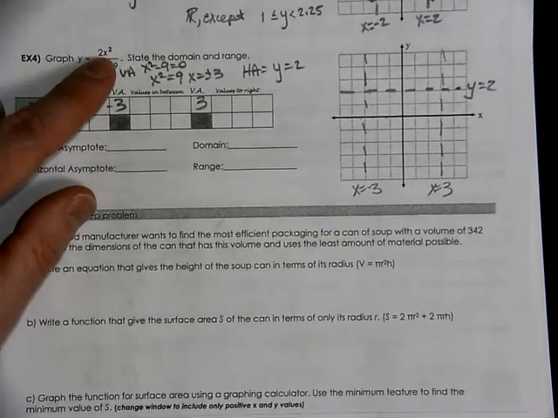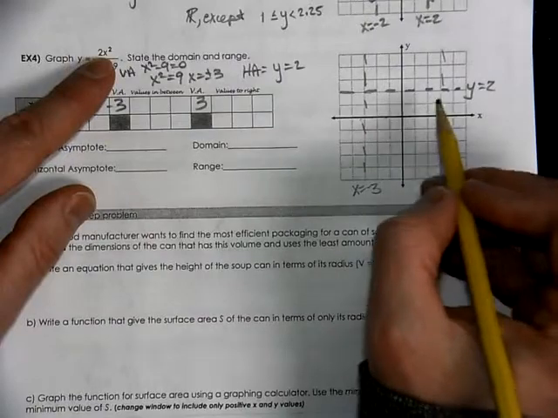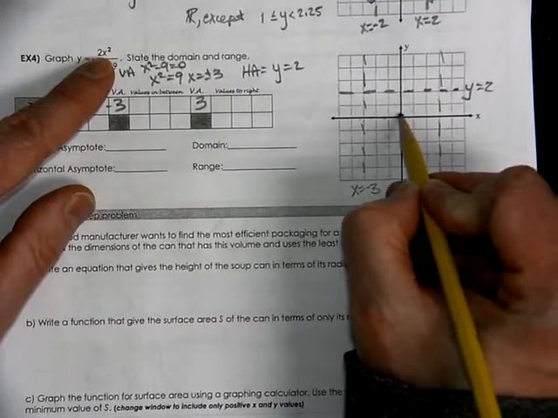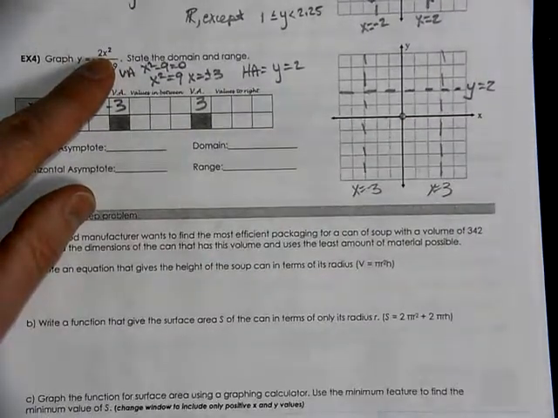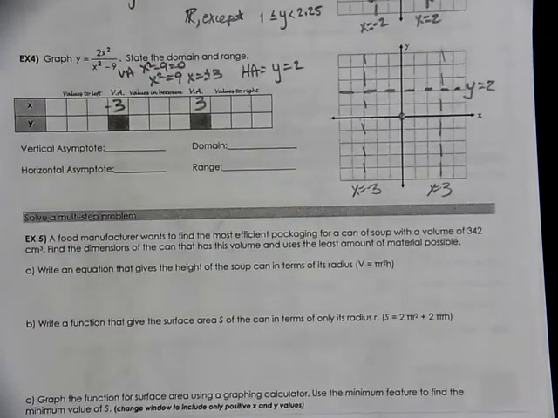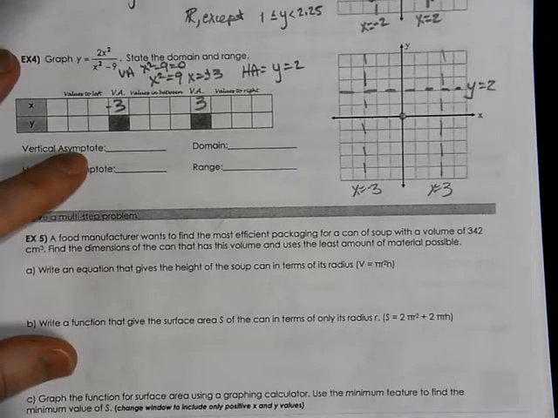We know our zeros of the function are going to happen at 0, so I expect to have a point at 0, because that's what makes the numerator 0, the fraction.